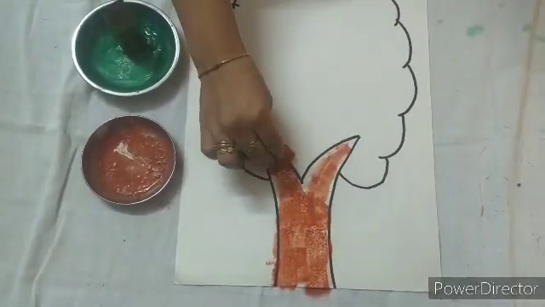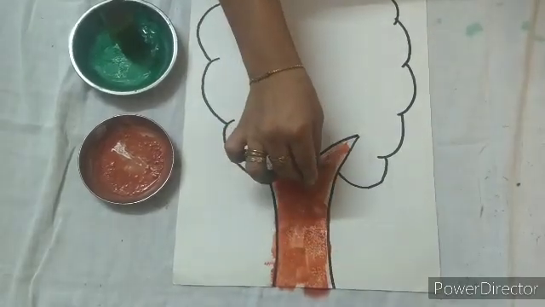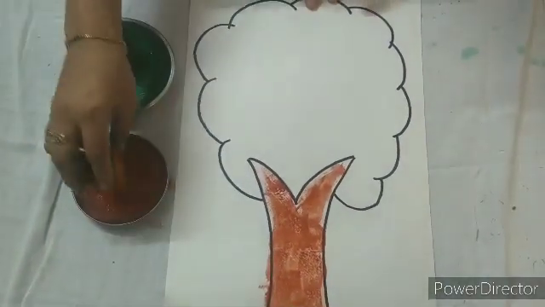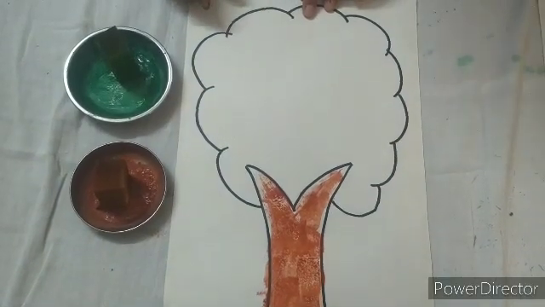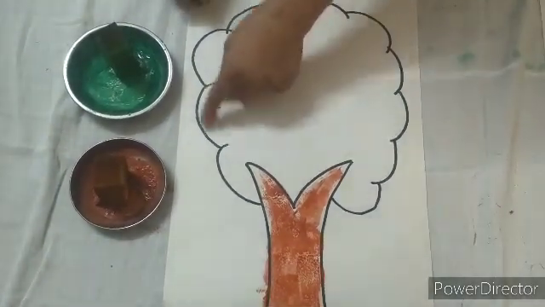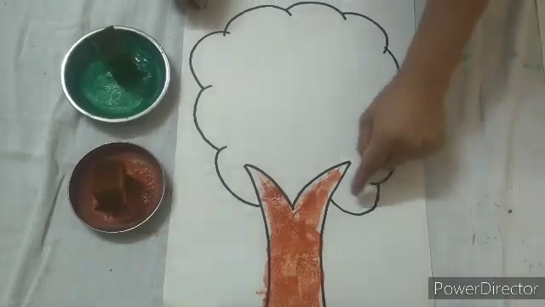See children, we have done sponge dabbing in the tree trunk. Now we'll take green color for the tree over here.